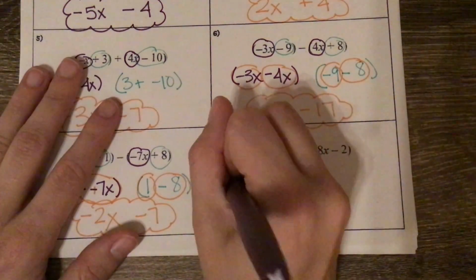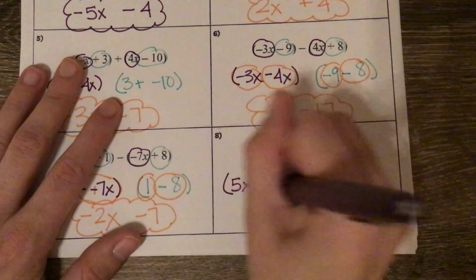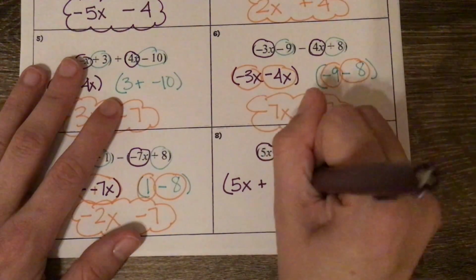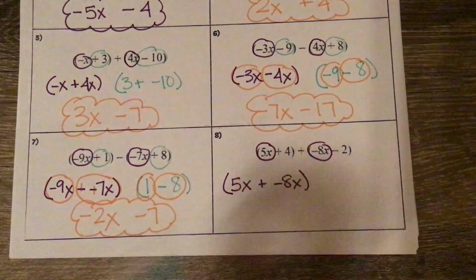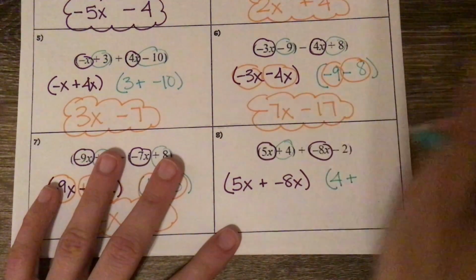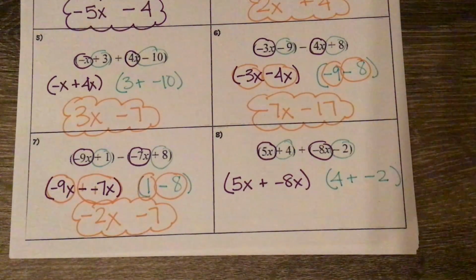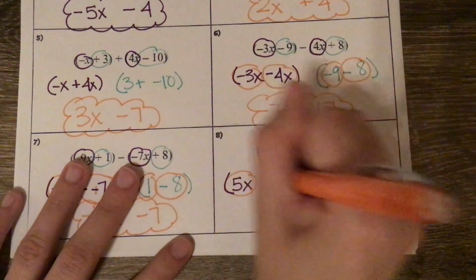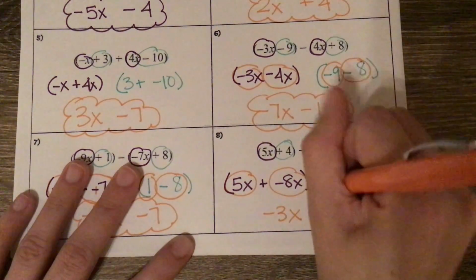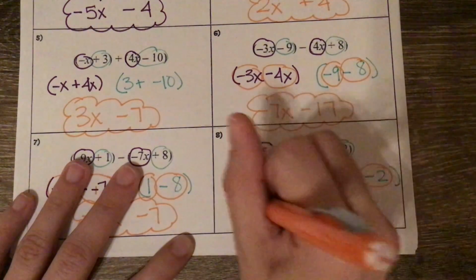Number 8, we have 5x plus negative 8x. We have 4 plus negative 2. 5 plus negative 8 is negative 3x. 4 plus negative 2 is positive 2.